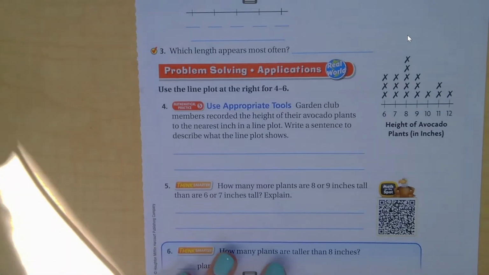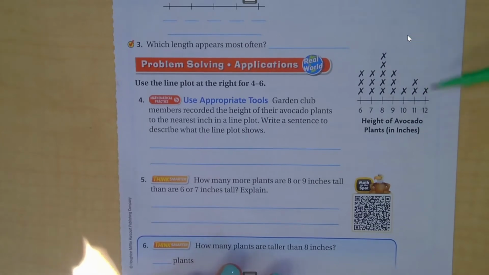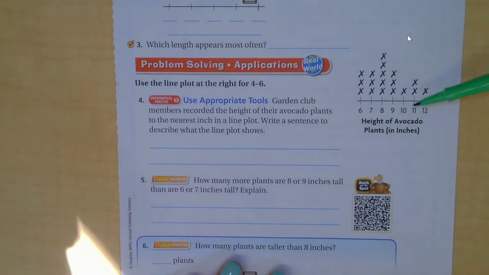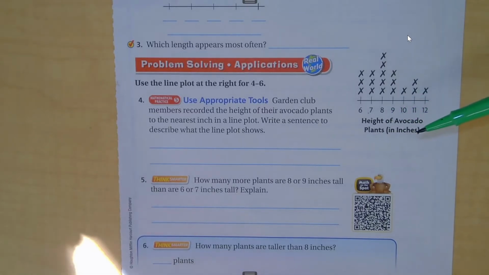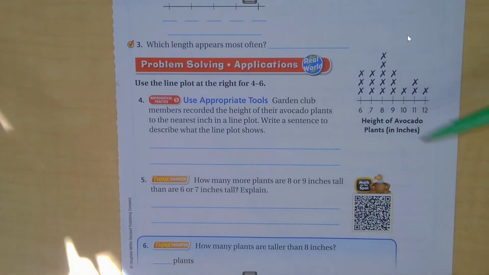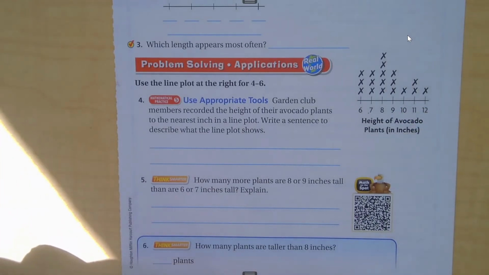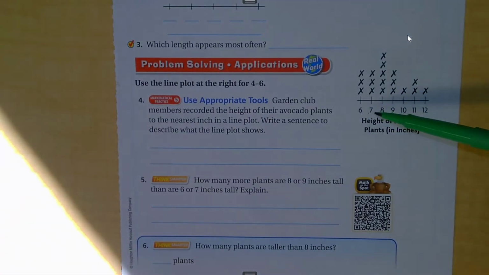Okay, so let's look at this line plot. The numbers down here on the bottom represent the height of avocado plants in inches. So that means plants that are 6 inches tall, plants that are 7 inches tall, plants that are 8 inches tall, and so forth.